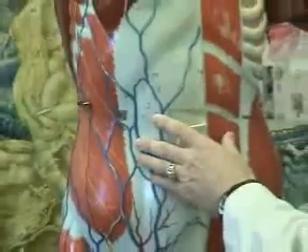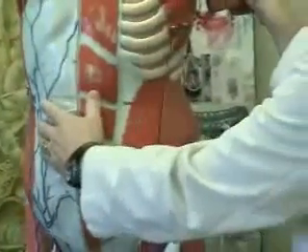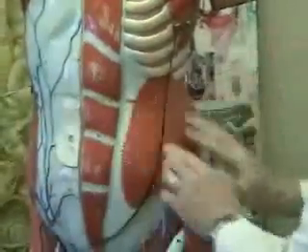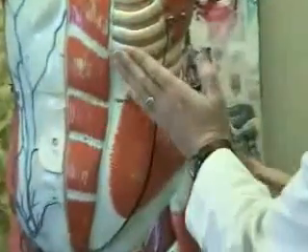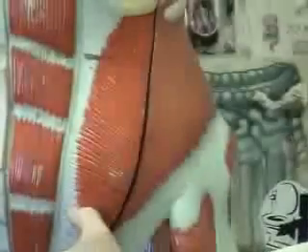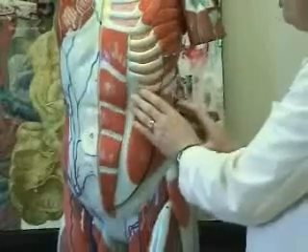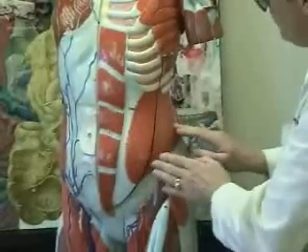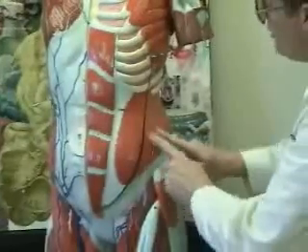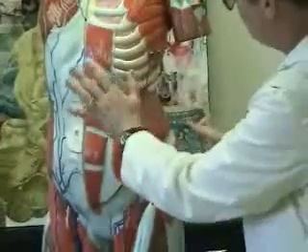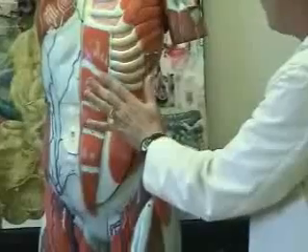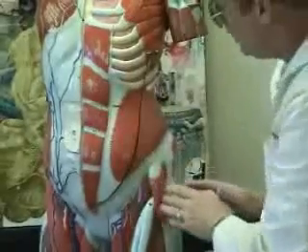So if I rotate to this left side of this torso model, we can see here the fiber direction is up and in. So that tells us that on this model, not only did they remove the rectus sheath on this side, they have also removed the external abdominal oblique muscle. We can tell because the fiber direction is up and in. This must be the internal abdominal oblique muscle.